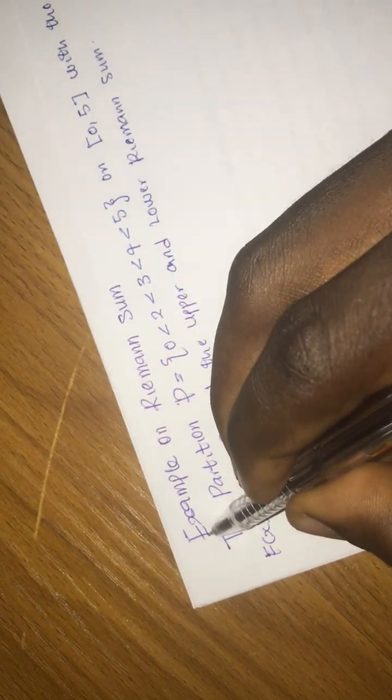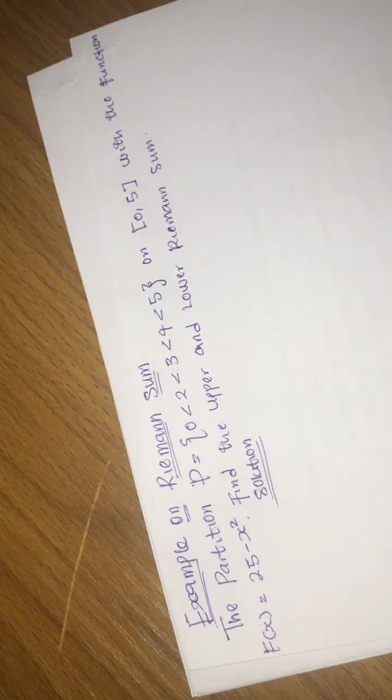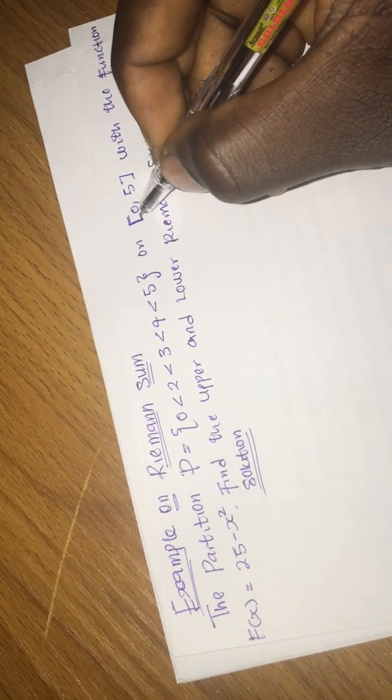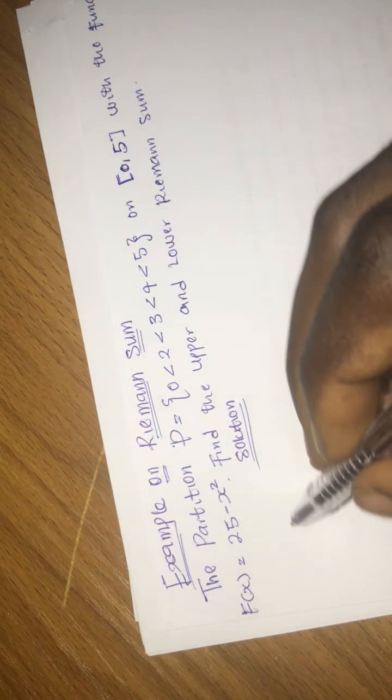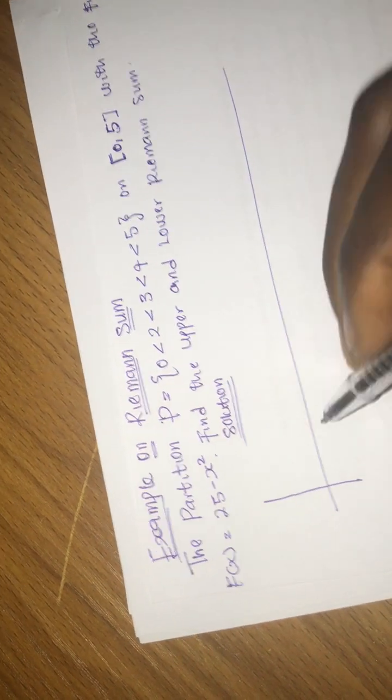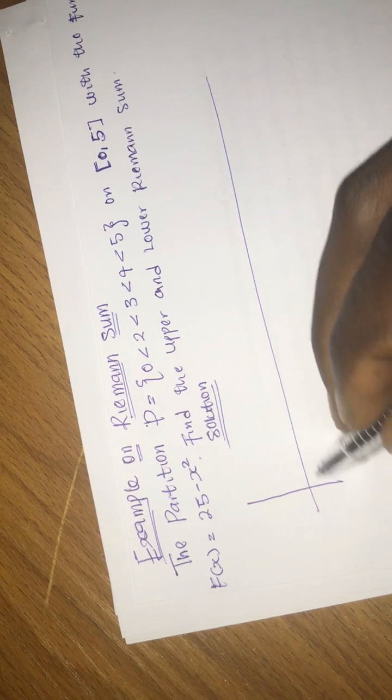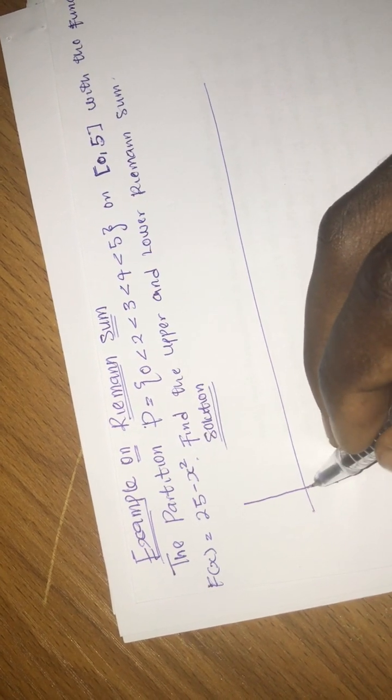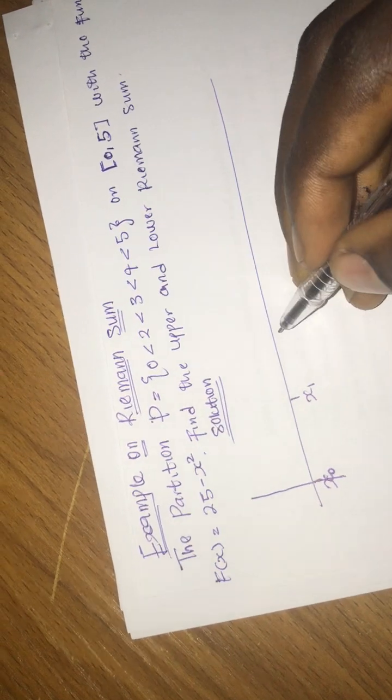Today we'll be working on an example on Riemann sum. Now we are given a partition on the closed interval 0 to 5. So if you are to write this, let's have this simple graph here. Let our starting point be x0, and here x1, here x2, here x3, here x4.